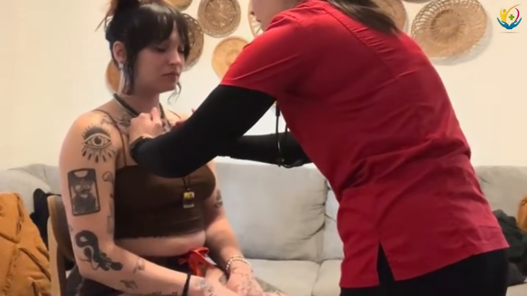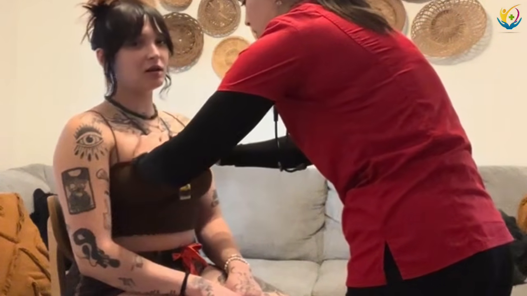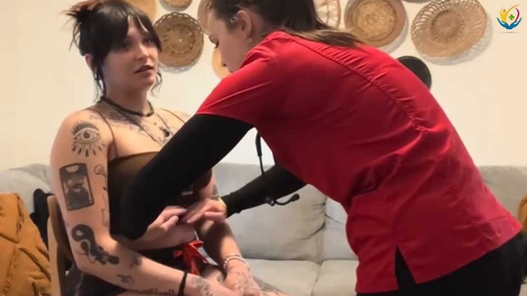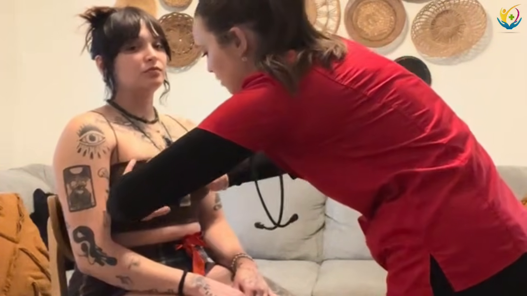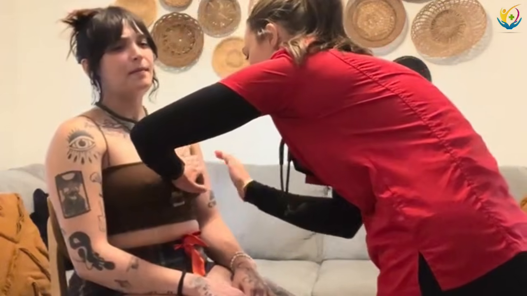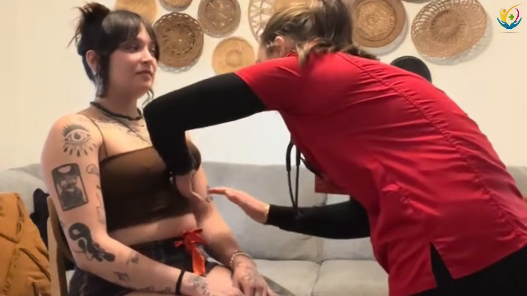I'm going to have you go ahead and say 99 until I say stop. 99, 99, 99, 99, 99. I would note that tactile fremitus is intact. I would go back to inspection. I would note that the patient's shoulders and chest are symmetrical. Her work of breathing is effortless, unlabored, even, regular. And then I'm going to percuss. I would note resonance in all lung fields.